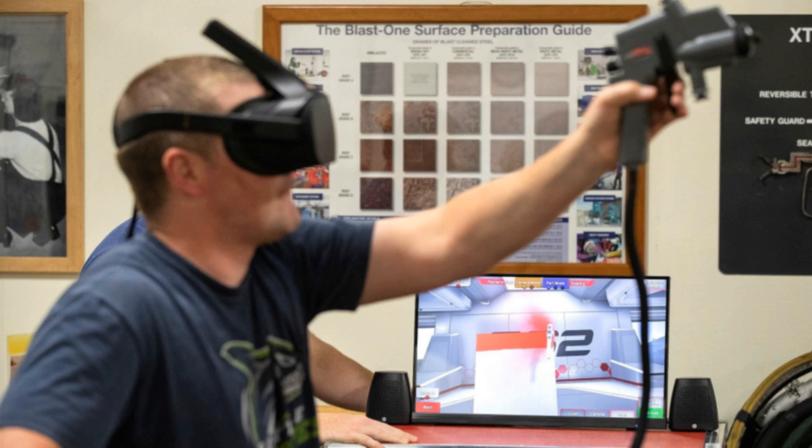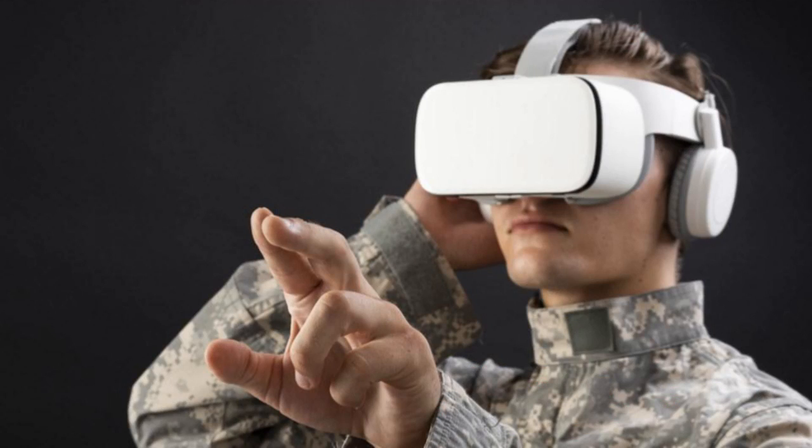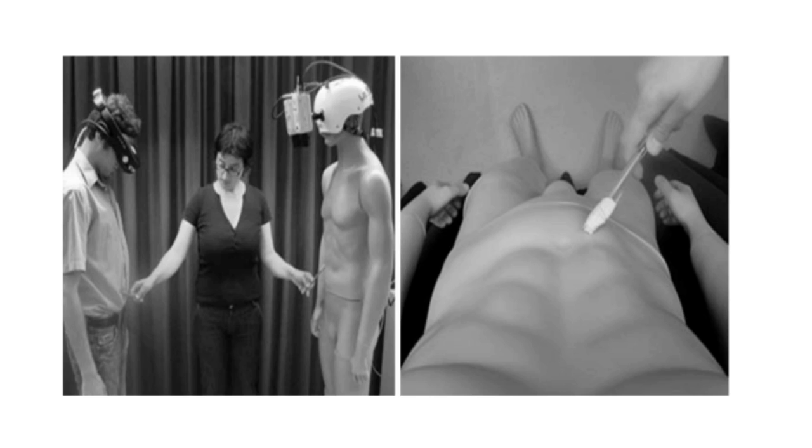This is an example of a vocational student who's learning a technical task using a head top mounted display. You can see he's learning how to blast one surface in virtual reality. This is an example of using a head top mounted display in military training and operations, which can also include empathy and how to interact, but also technical skills. So, working machinery and so forth.